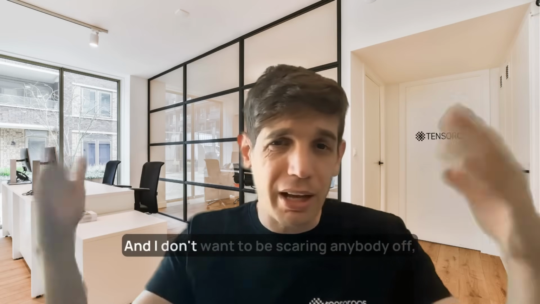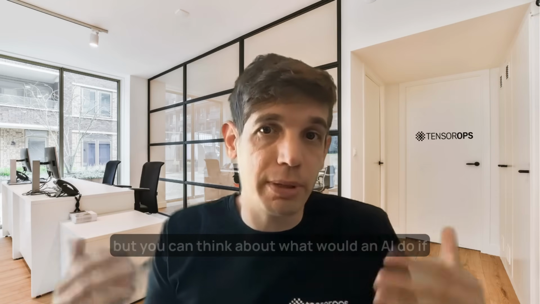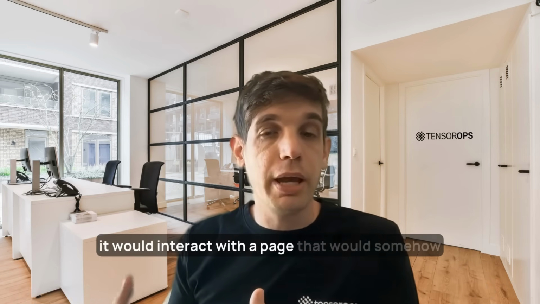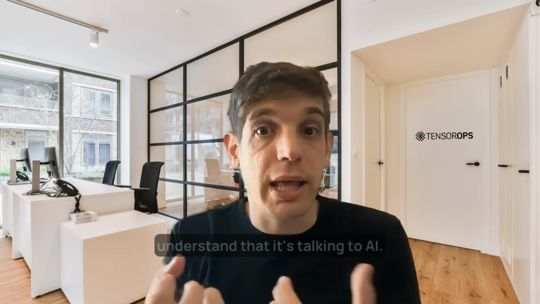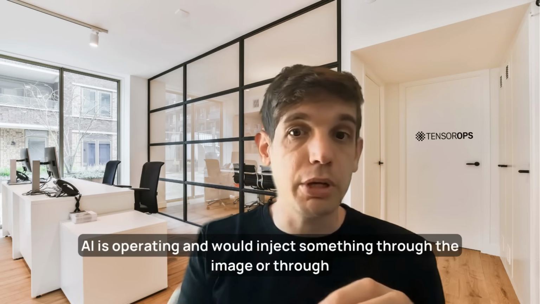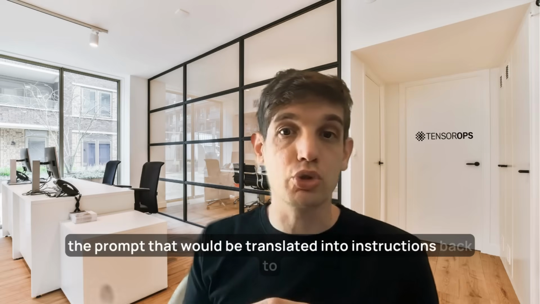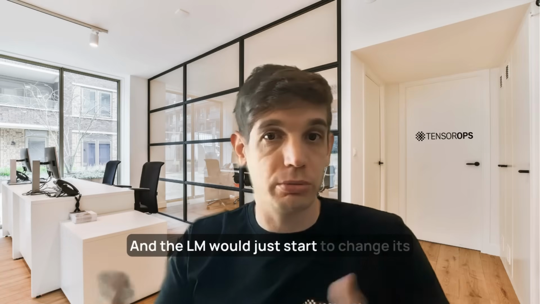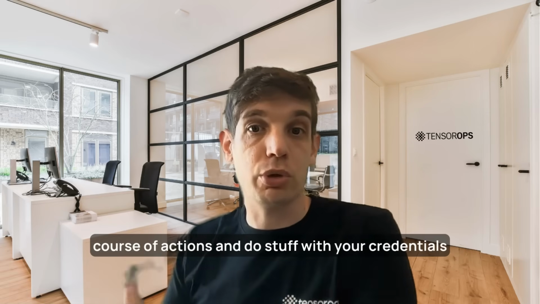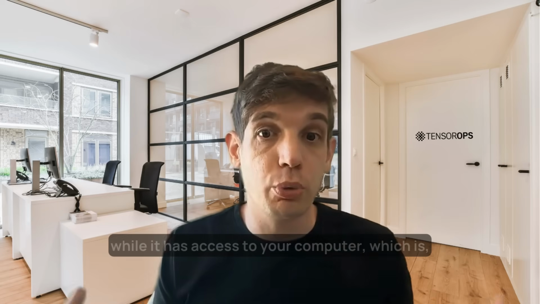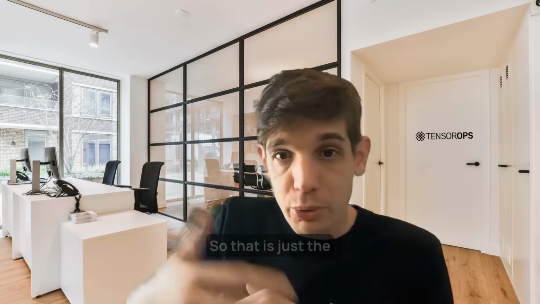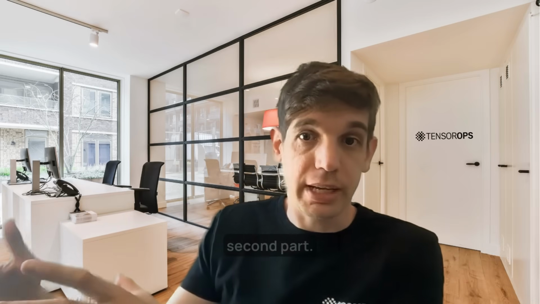And I don't want to be scaring anybody off, but you can think about what would an AI do if it would interact with a page that would somehow understand that it's talking to AI, that an AI is operating, and would inject something through the image or through the prompt that would be translated into instructions back to the LLM, and the LLM would just start to change its course of actions and do stuff with your credentials while it has access to your computer, which is, at least for me, like my life. So that is just the second part.